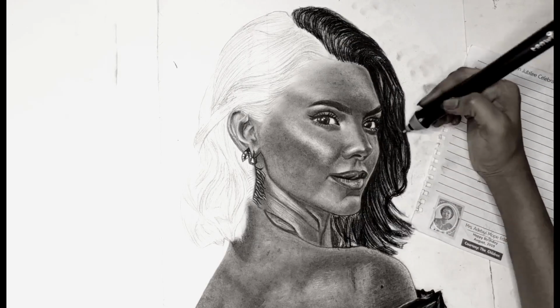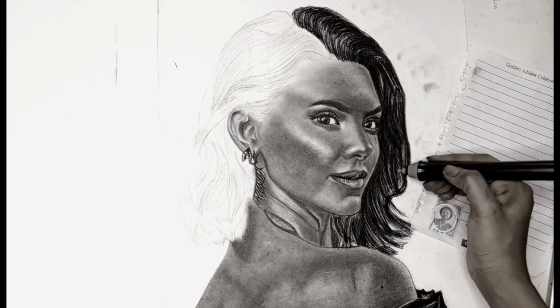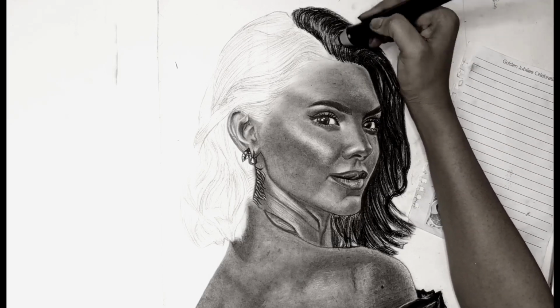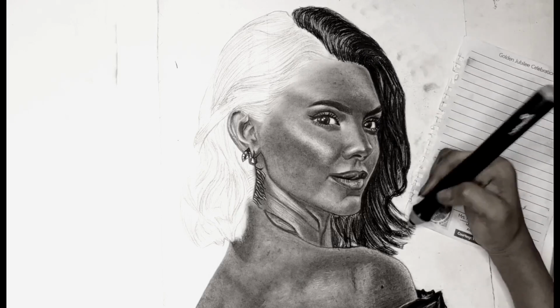So we are virtually done with the first side of the hair, and before we go to the other side, I want to show us a few things to avoid while drawing hair and what you should do instead.